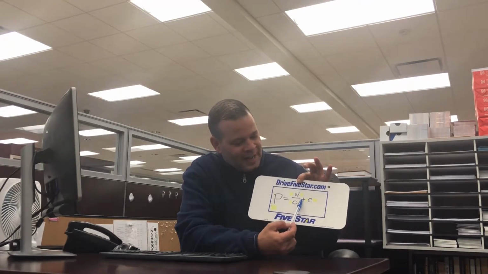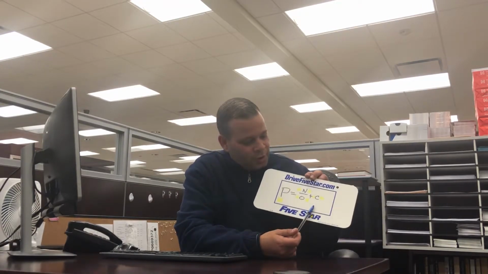And then of course the last one is kind of self-explanatory, credit. Your credit does have a big factor in this as well. If you got a 500 credit score, of course your interest rate's going to be high, and then of course your payment will be higher. If you got an 800 credit score, your interest rate's going to be lower, and in turn it's going to make your payment lower.